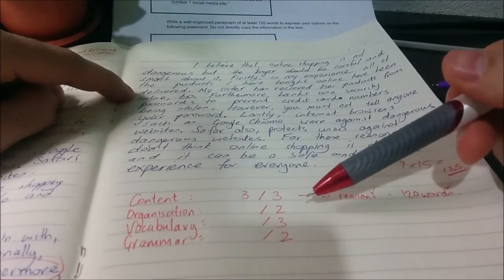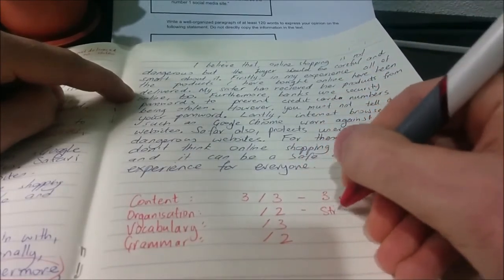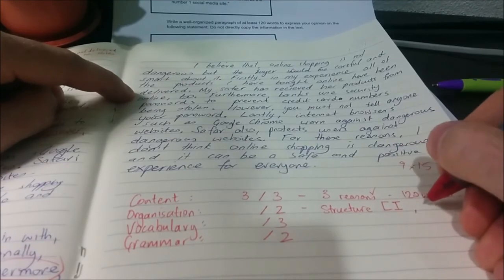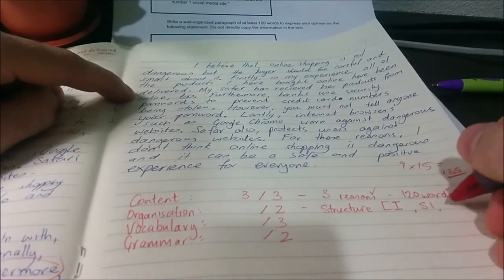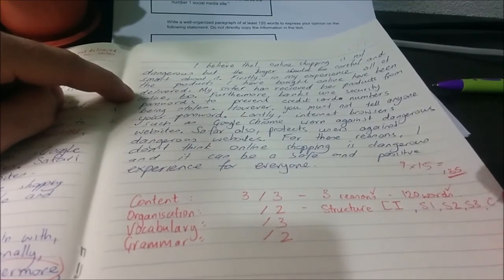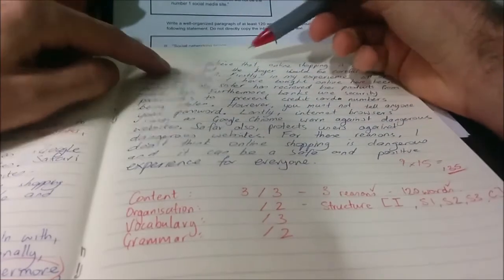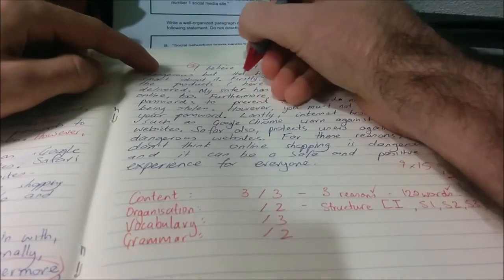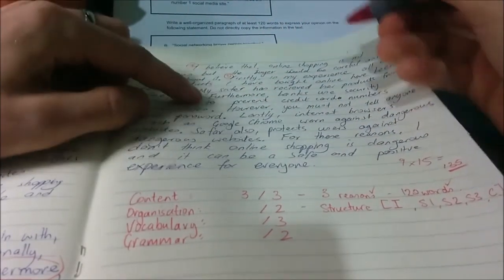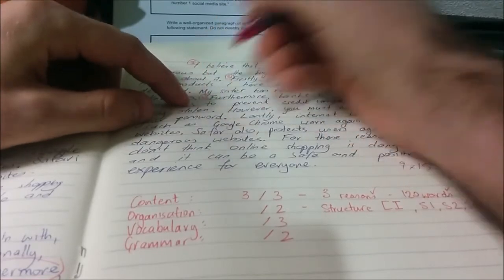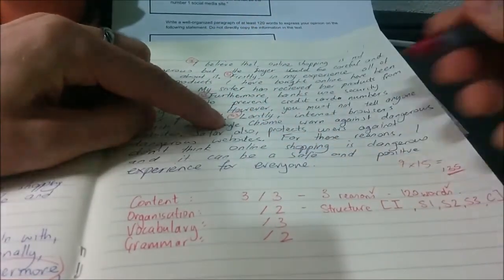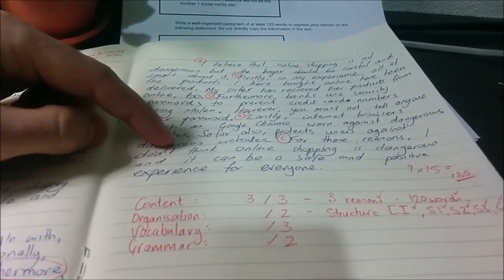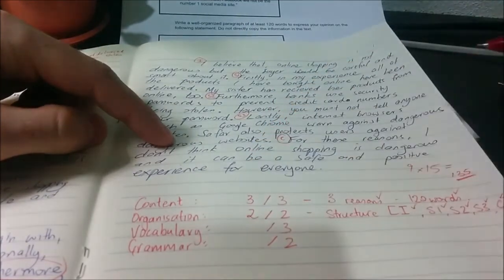And the next one is organization. Organization is talking about the structure. And as you know, the structure should be intro, then support sentence 1, support sentence 2, support sentence 3, and then conclusion. So let's check we have that. I believe that online shopping is not dangerous. That's my introduction. My S1 is firstly. Furthermore starts my S2. Lastly is my S3. For these reasons is my conclusion. Yes, I do all of those. They're worth half a mark each, and total is 2.